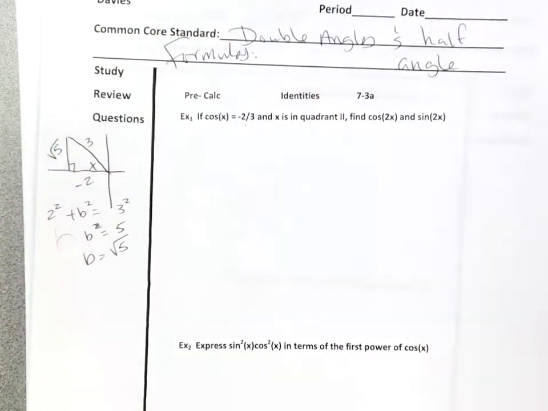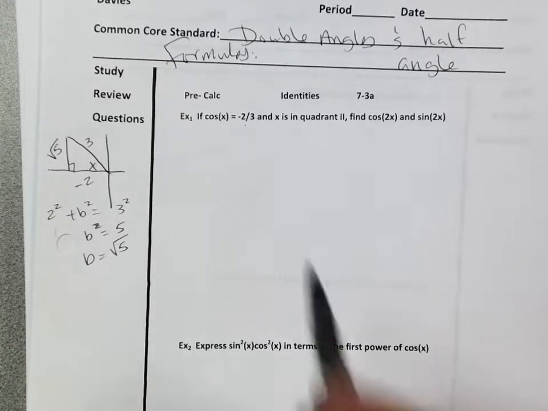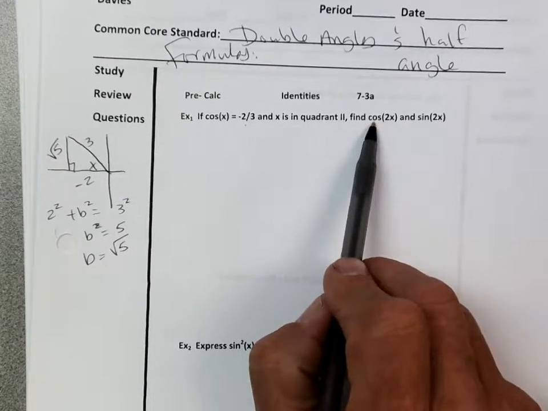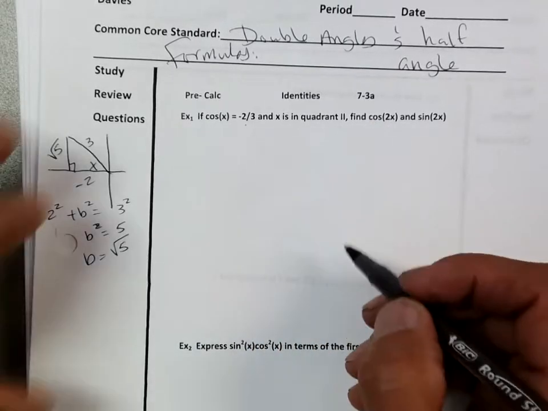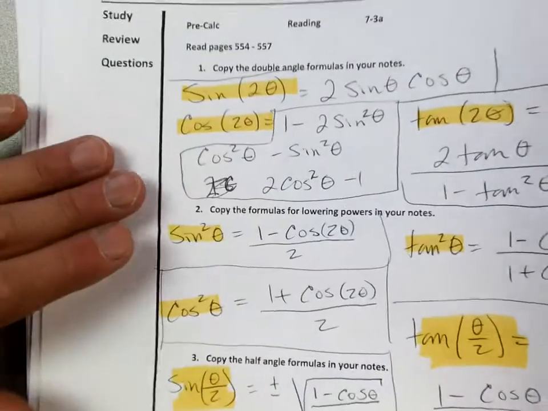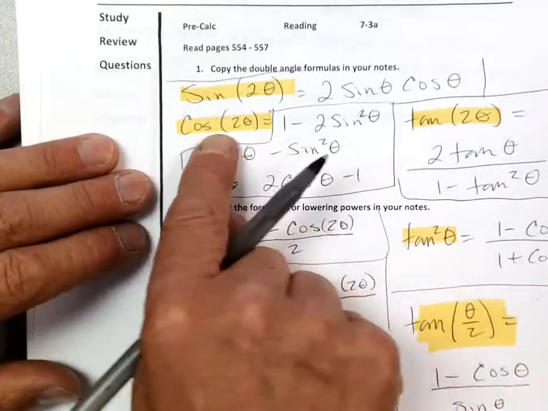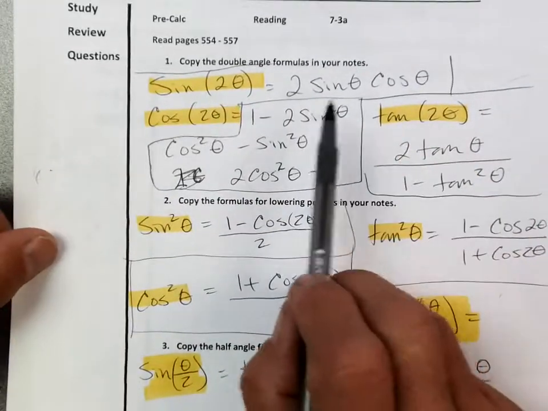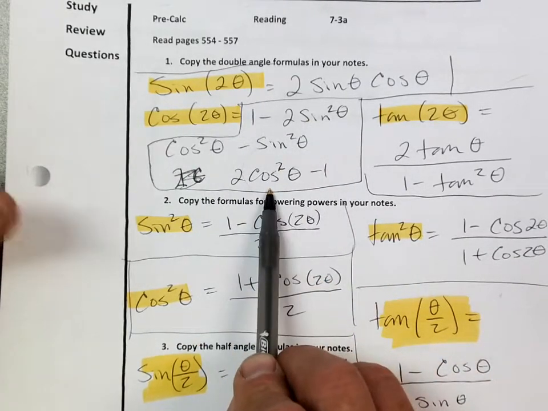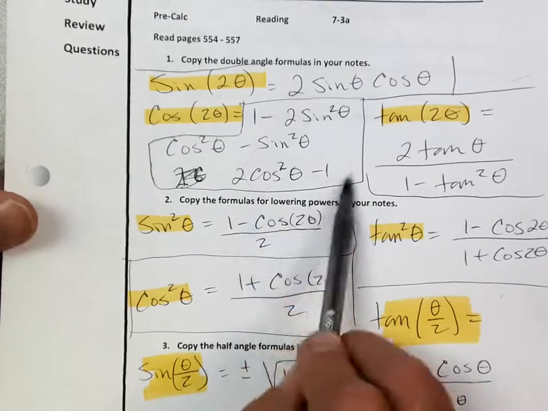Okay, so again, two things. One, let's build a triangle because we're in quadrant 2. The second thing is let's look for some formulas. So I'm actually going to do two different questions. One, we find the cosine of 2x, or you say 2 theta. So here's my cosine formulas, right? I've got three choices. I got one with sine, cosine, sine, and one with just cosine. So now which one am I going to use? It doesn't matter. You can use all three, but this one's going to be the easiest.